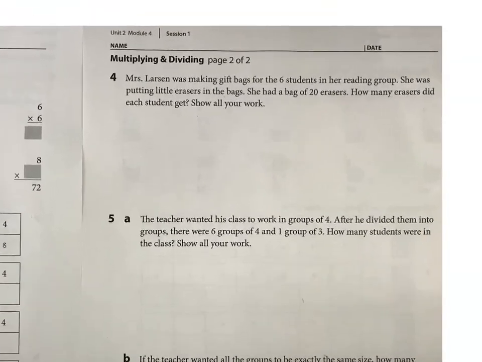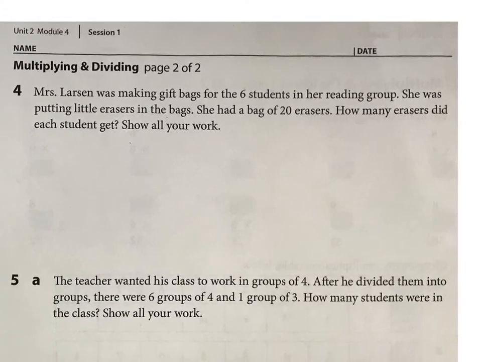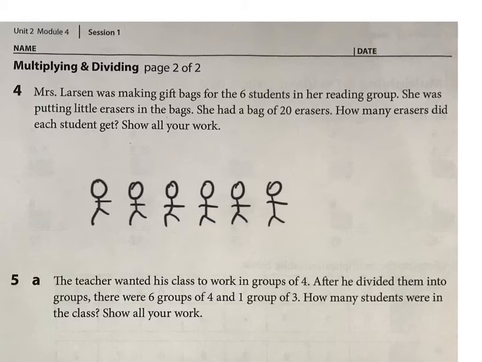And now let's get into these story problems. Here we go. Number 4. So Mrs. Larson is making gift bags for 6 students, and she's giving them erasers. She has 20 erasers to give. If you want to do this very basic, you can just take 20 erasers and start giving them to students and just pass out the erasers until you figure out how many each student gets.